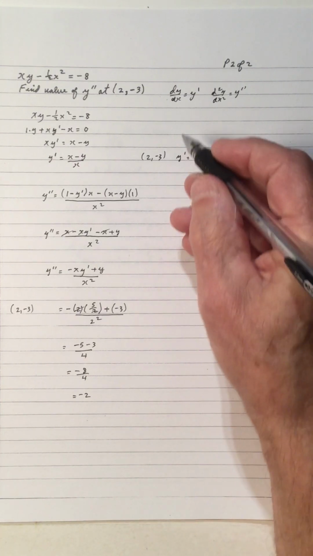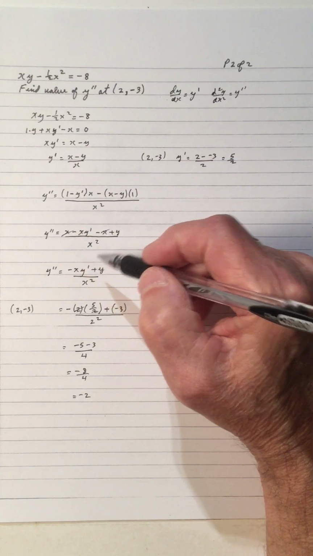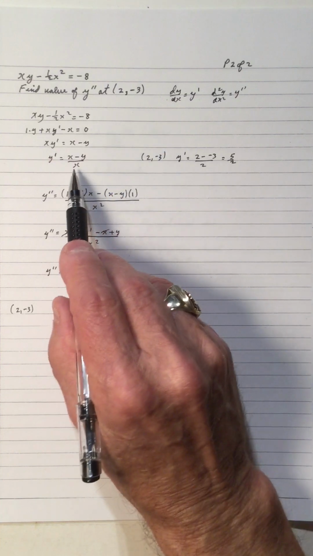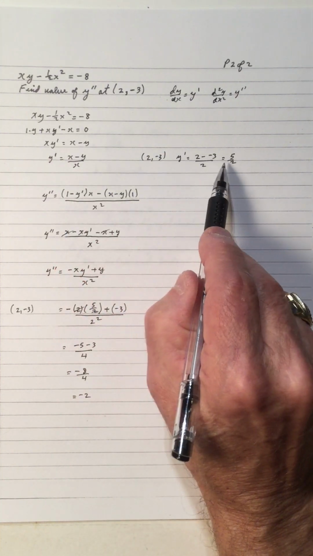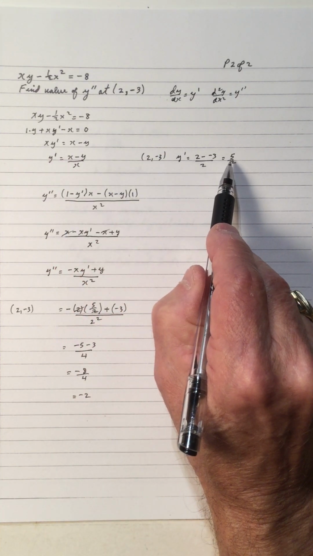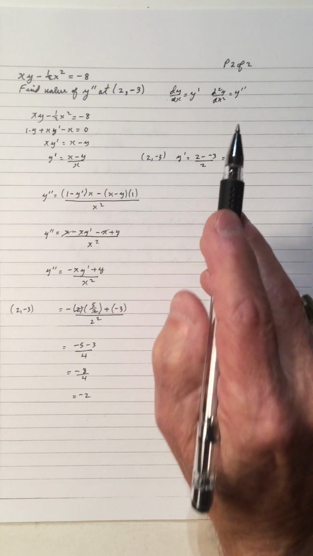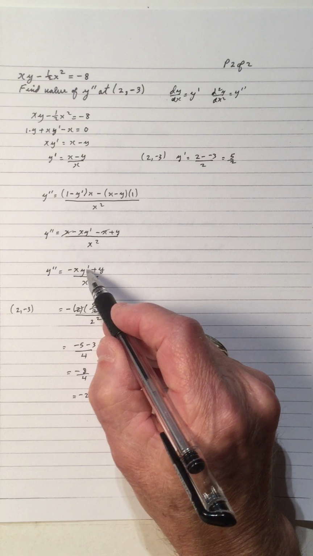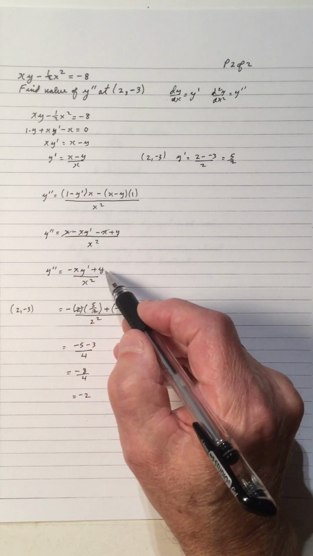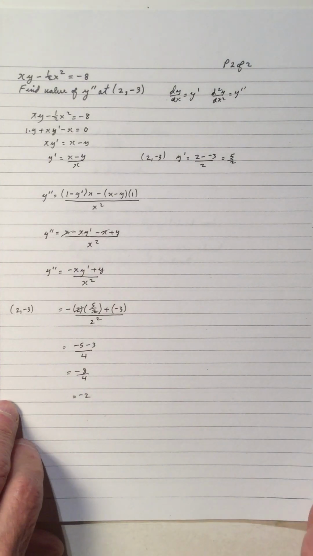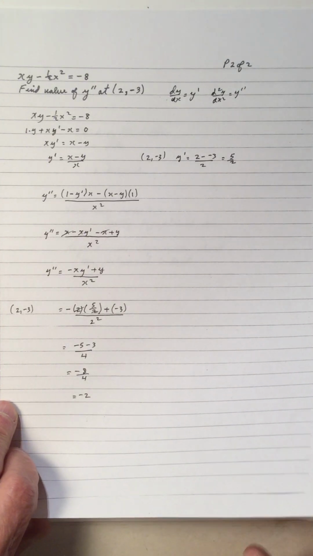So rather than write it all in terms of x, it's easier when you're looking for this value at a point to work out the y prime to get the numerical answer for the slope, get the numerical 5 over 2, and then sub that into here along with the x's and the y's, and it makes it easier to do. You don't have to simplify in terms of x and y.